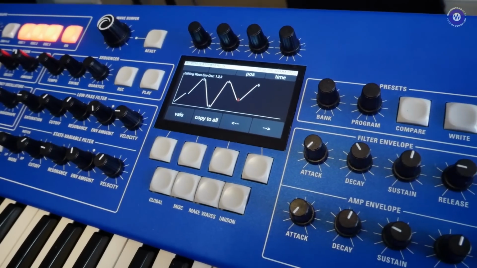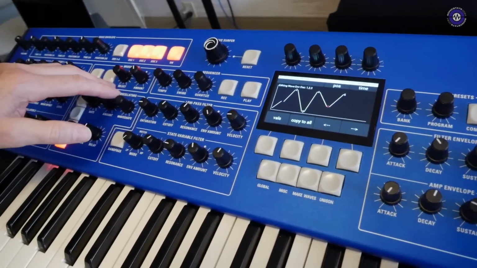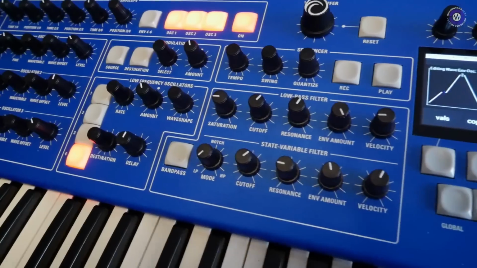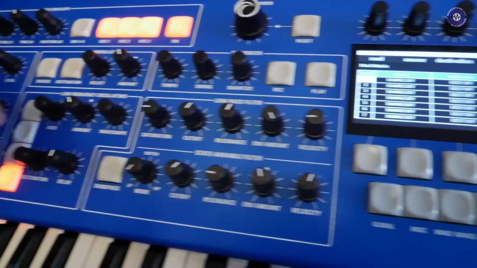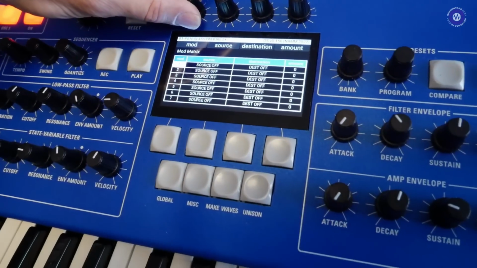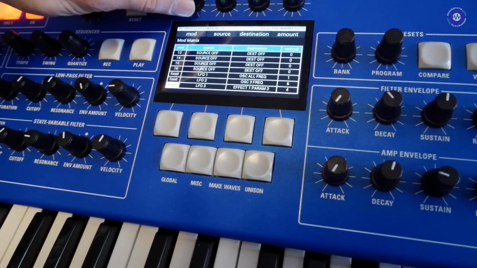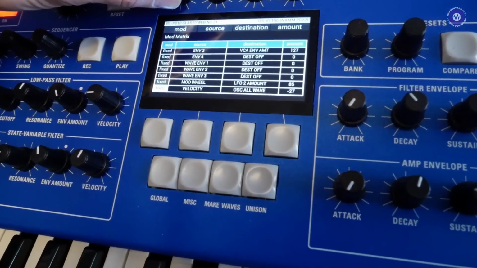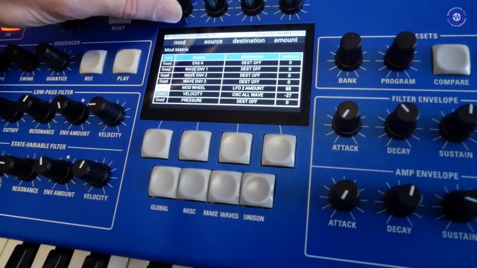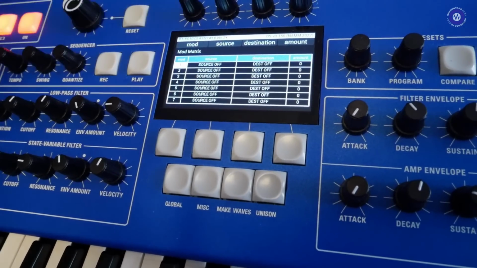So you've got that. In addition, going left to right, we've got modulation. You've got 16 modulation sources. If I hit source here, you'll see the mod matrix, and these are your 16 sources. Then you've got fixed sources. You've got 4 LFOs. That, of course, was not in the original PPG, and that is right here.